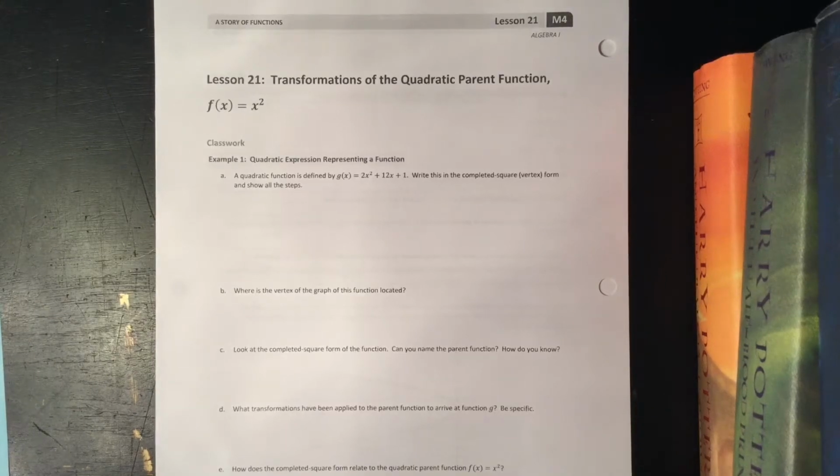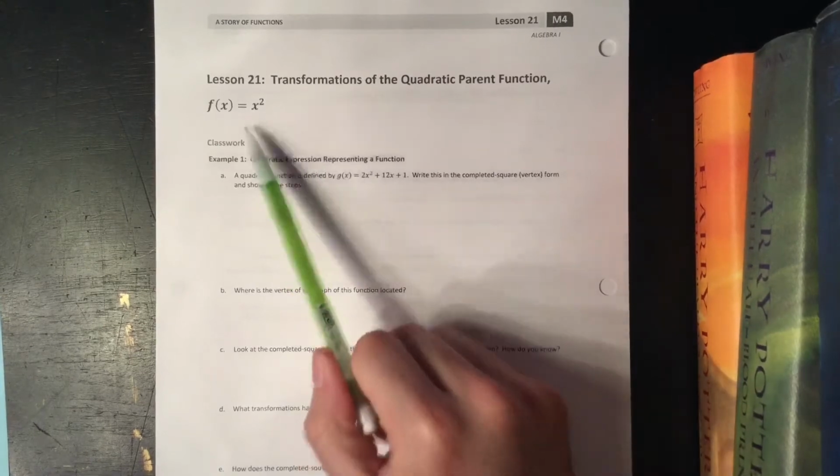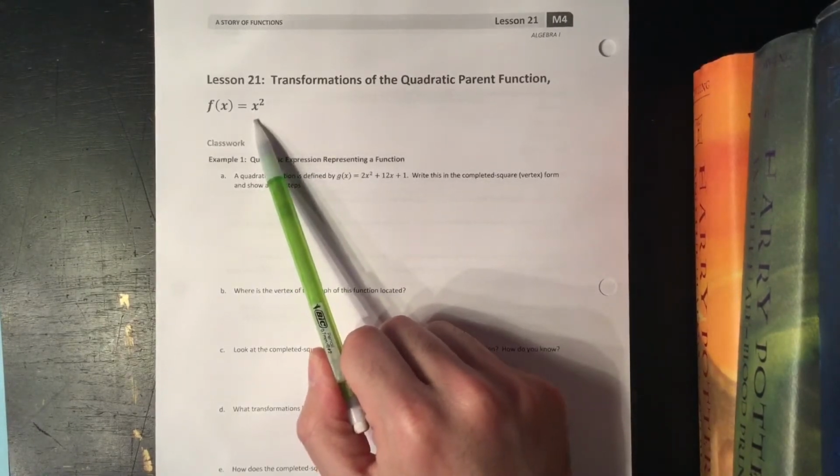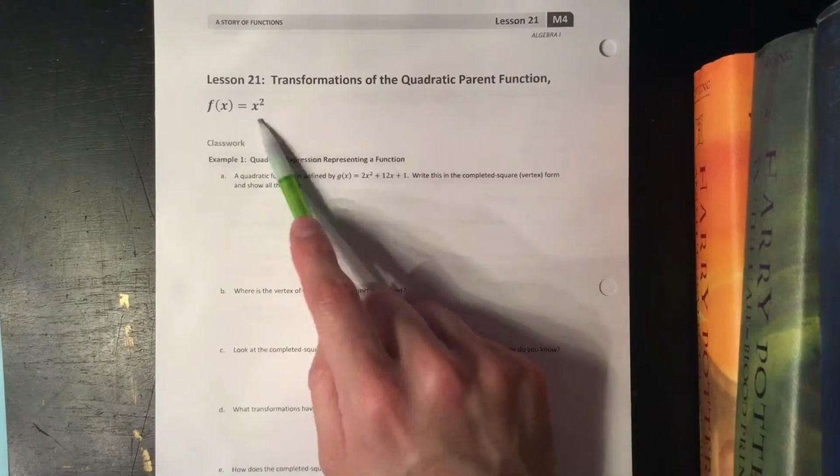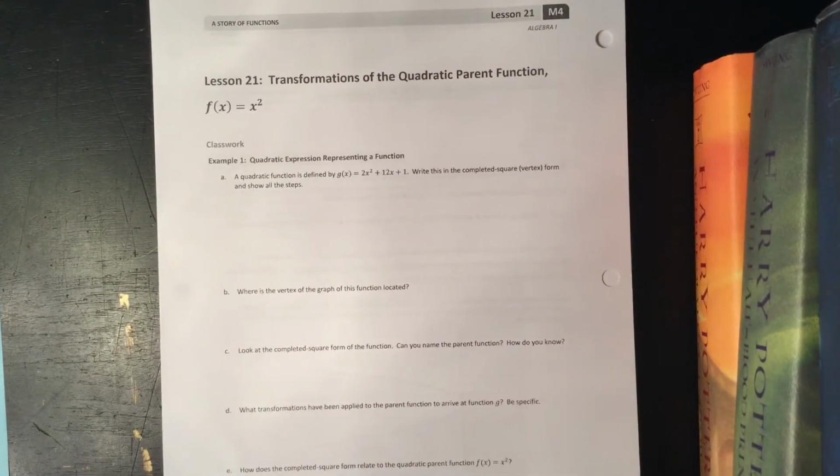Today we're going over lesson 21. So this is going to be transformations of the quadratic parent function. So that parent function is just going to be this x squared. So we're going to work with quadratic functions, how to get them into that form so that we can use them to graph based off of this parent function, and then we'll work from there.